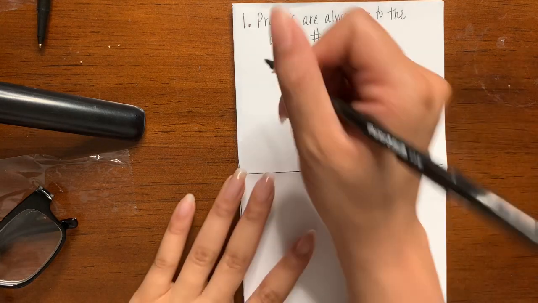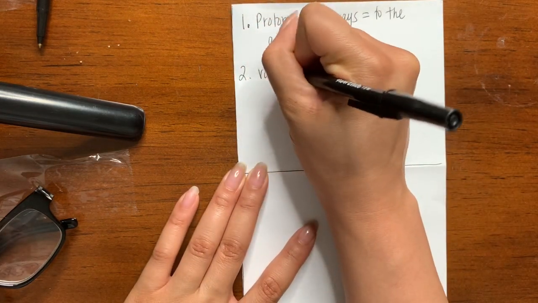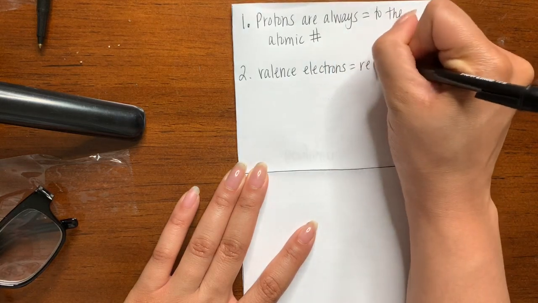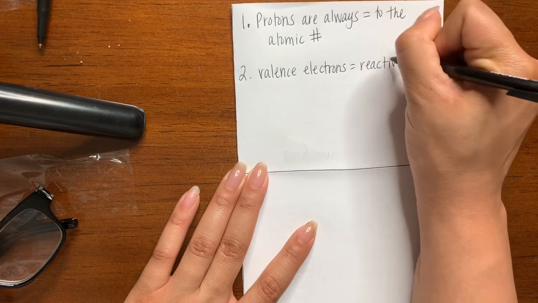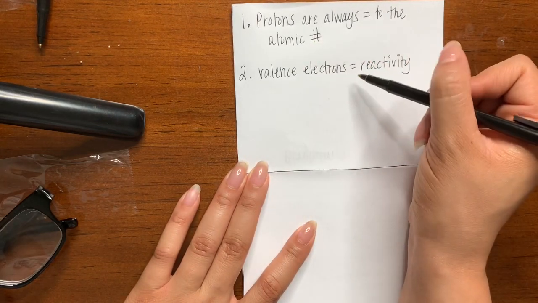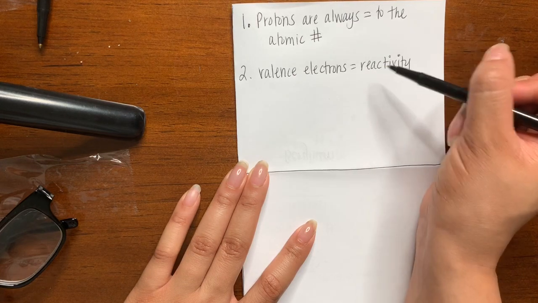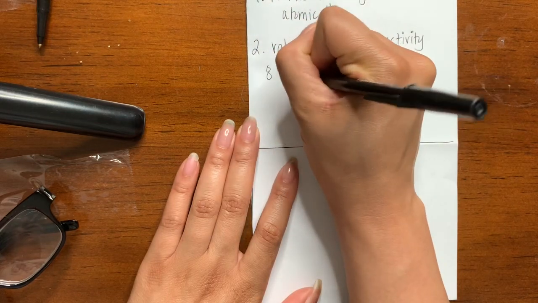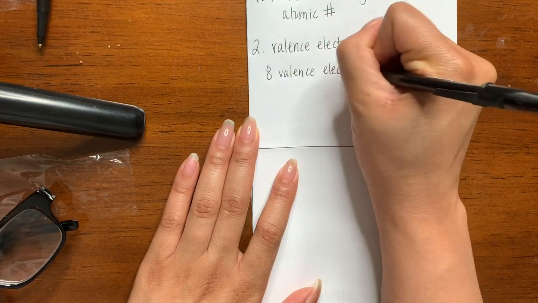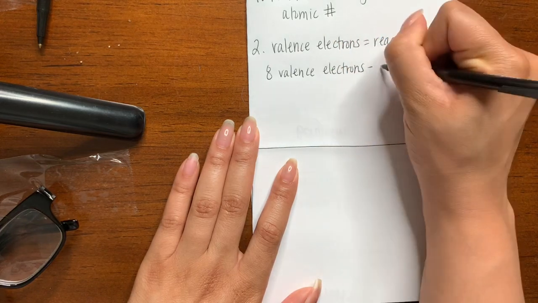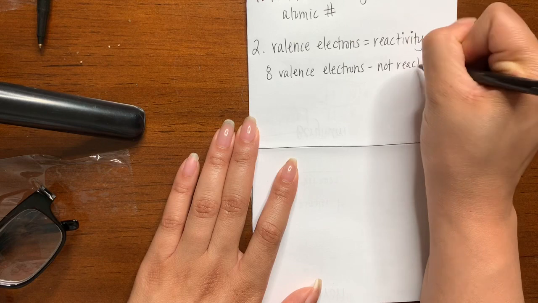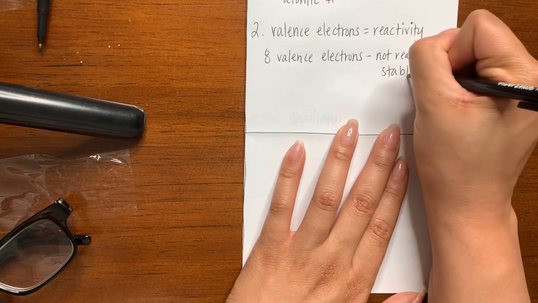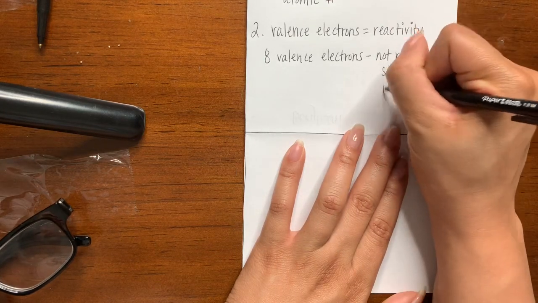The second thing you need to know is that valence electrons equal reactivity. So this amount always tells you if this atom is reactive or not. If you have 8 valence electrons, it is not reactive. Another word for not reactive is stable. Another word you may also see is inert.